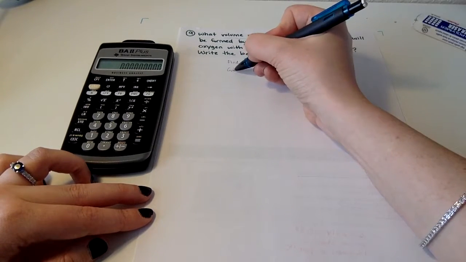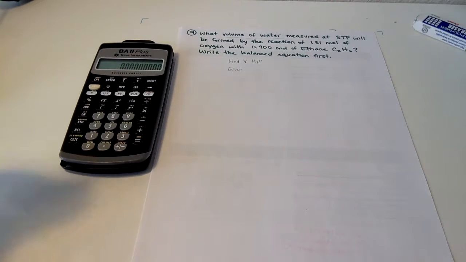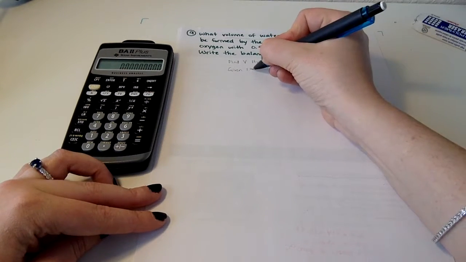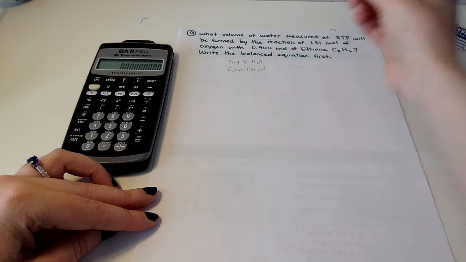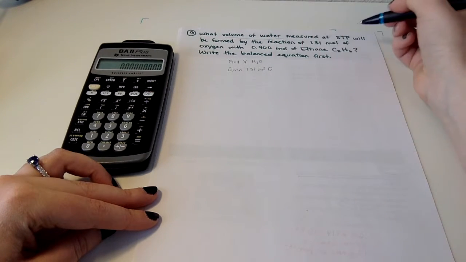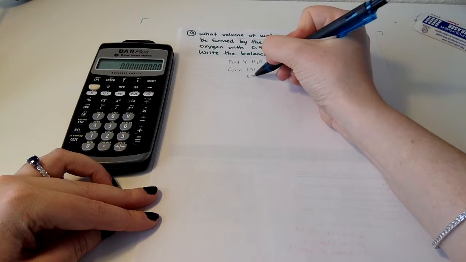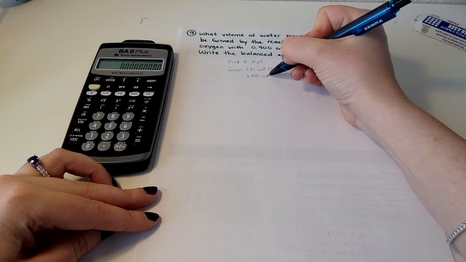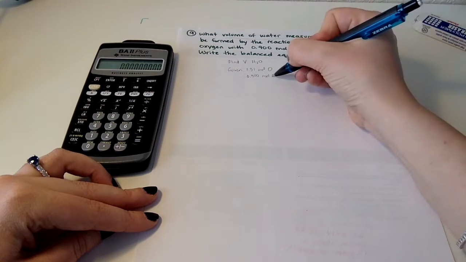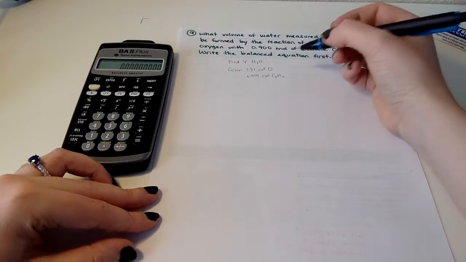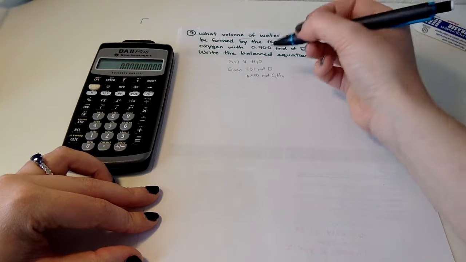We are given 1.31 moles of oxygen, and we're given 0.900 mole of C2H6. Now we need to balance the equation.